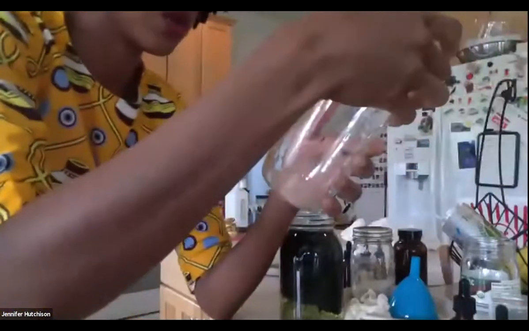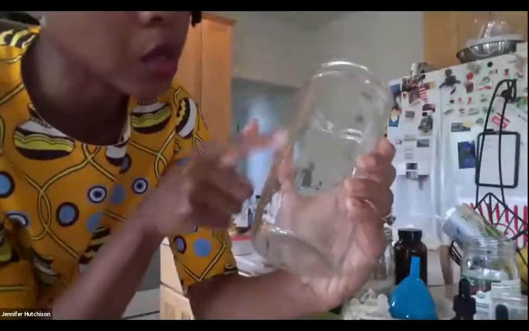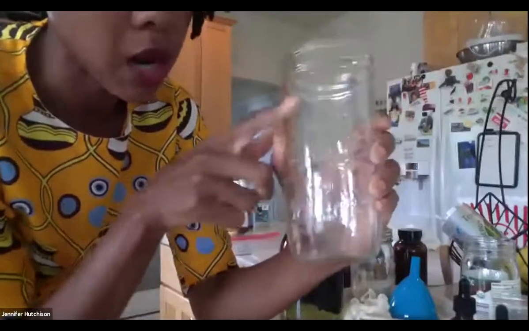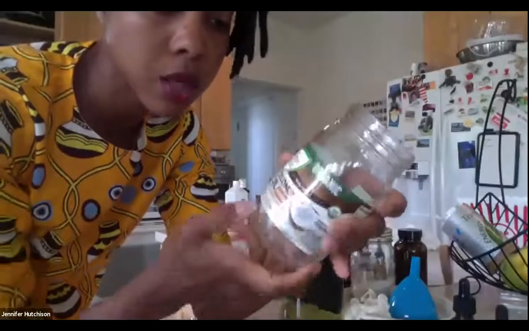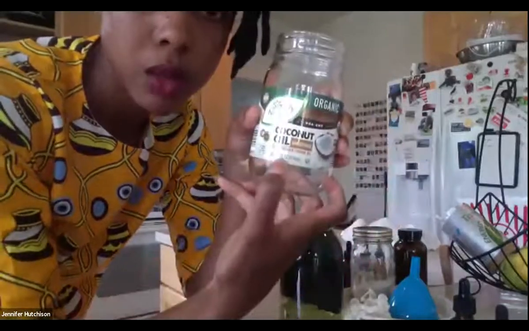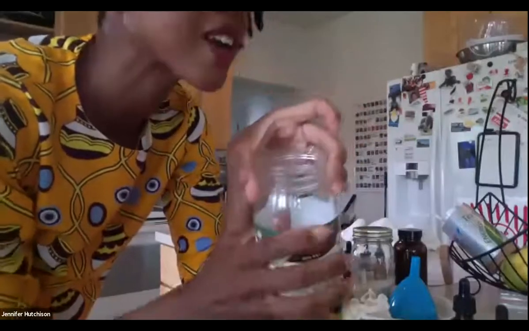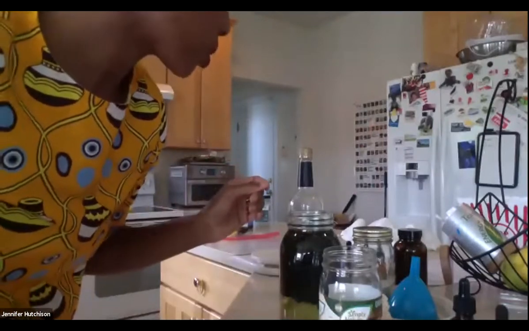I do like to use this, it has an actual graduated cylinder on it, so you can measure out your mils or cups, however you want to do. And using old jars, you can make these in old jars because they already have the mils and whatever on here. So you can just say, okay, I'm going to use that number and make my tincture in this jar. Those are some tips on what to do.